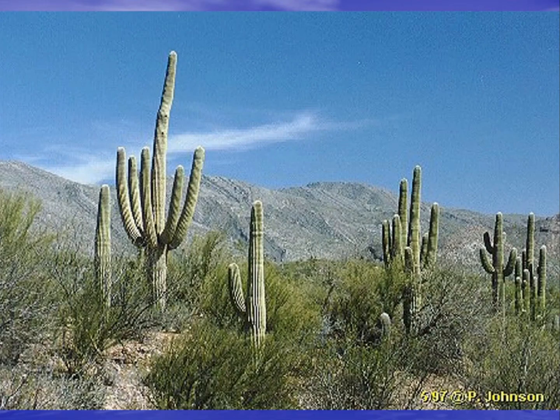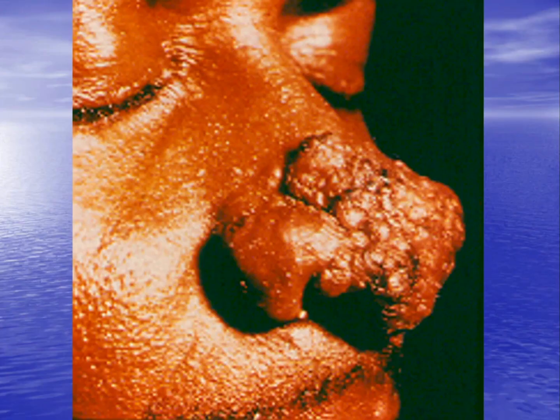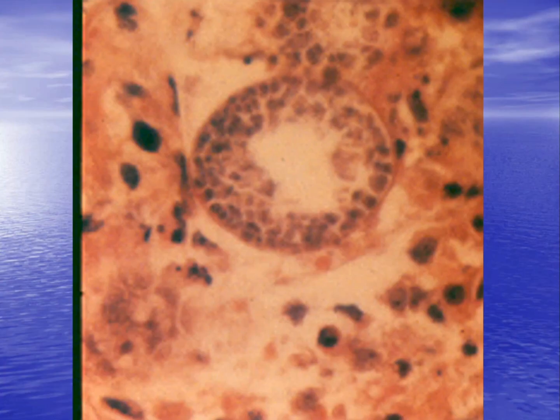So we're now going out west. And of course, you know where we're going with this. This likes an acidic, dry climate. Next. And it also likes the nose and the head and neck. Next. And the key to this is the spherule with the endospores.